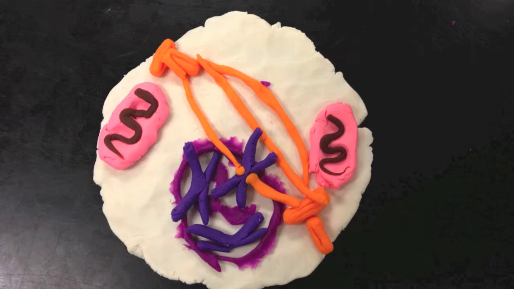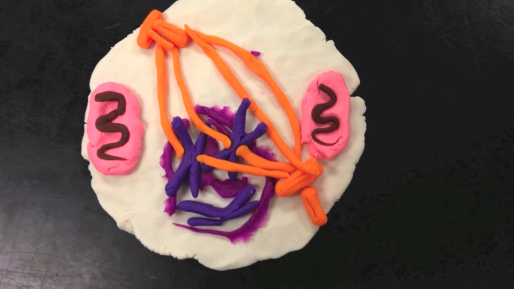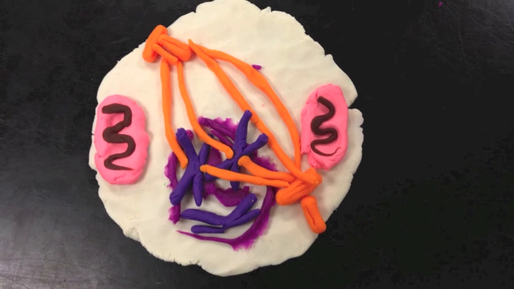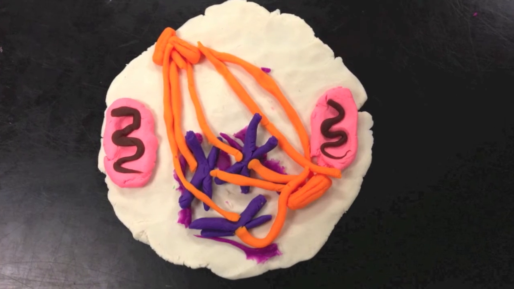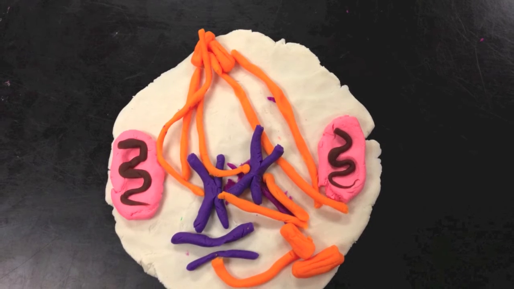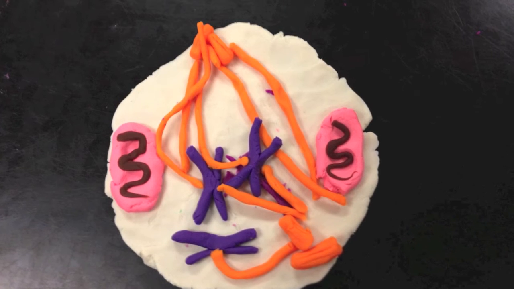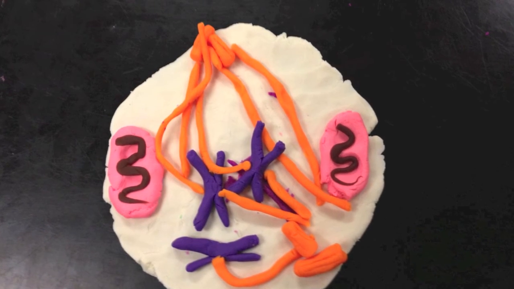Prometaphase. The nuclear envelope is beginning to dissolve, and the sister chromatids are beginning to line up in the center as they are being pulled by the spindle, and the centrioles are now on opposite ends, realigning the chromosomes right in the center of the cell.